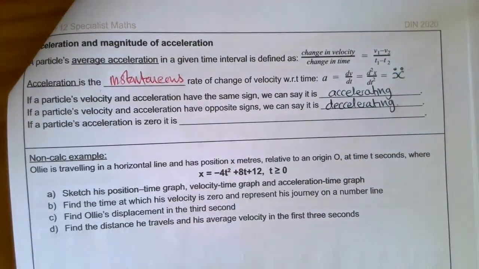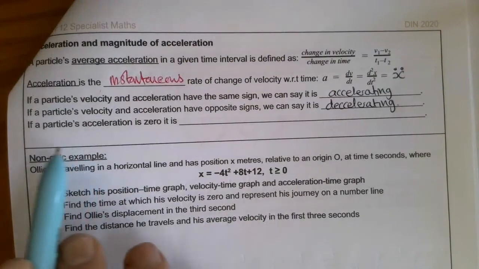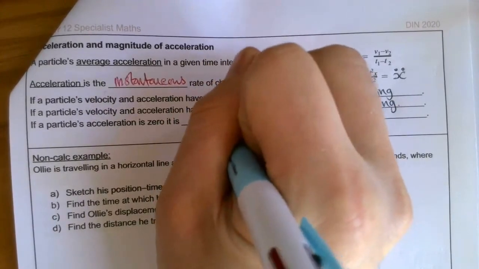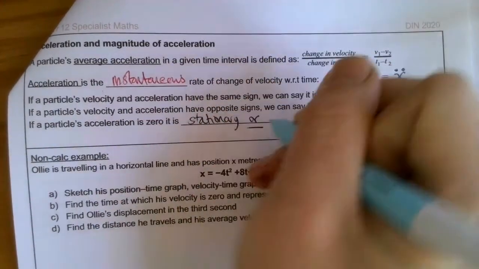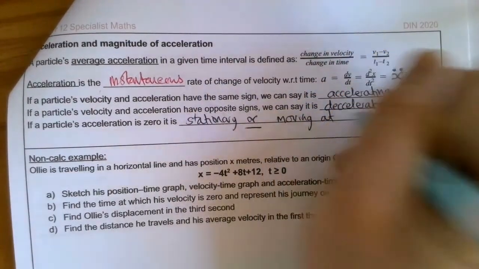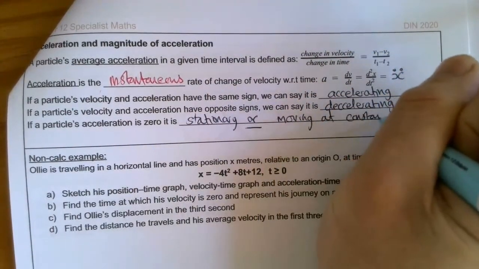And then the one which we always need to recall: if a particle's acceleration is 0, then yes, it might be stationary, or it is moving at a constant speed or constant velocity.